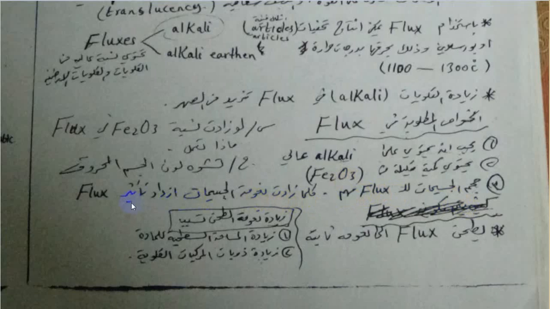Finite size exactly here, better effect of the fluxes. كل ما زادت نعومة الجسيمات ازداد تأثير الفلكس، ازداد تأثير مساعدة الصهر. The flux can be exactly crushed into a very constant fineness. يعني يطحن الفلكس إلى نعومة ثابتة.